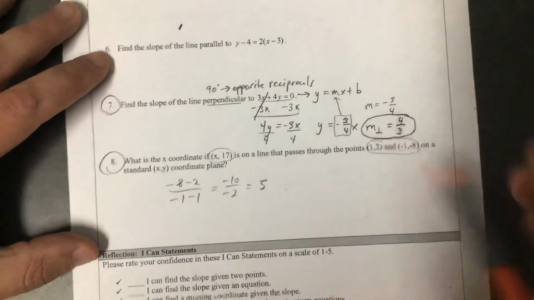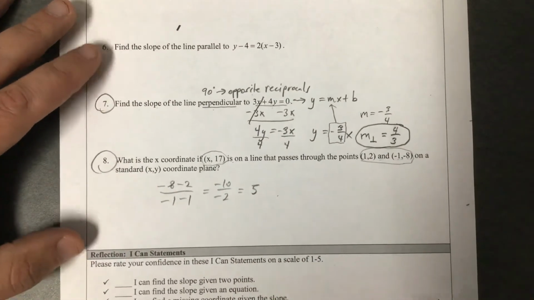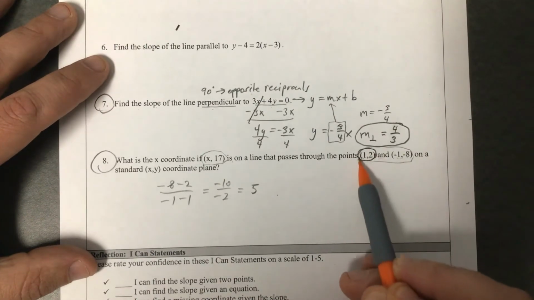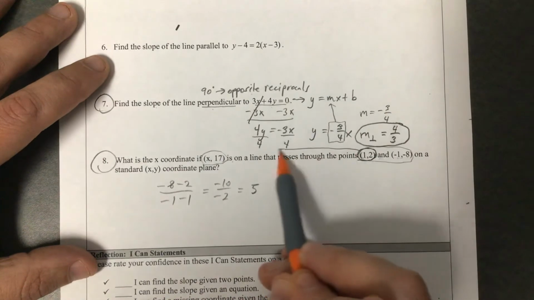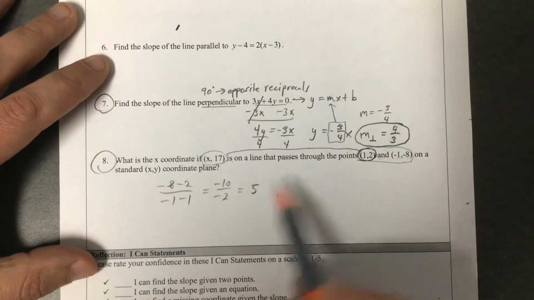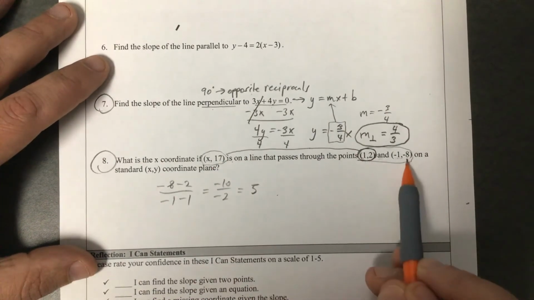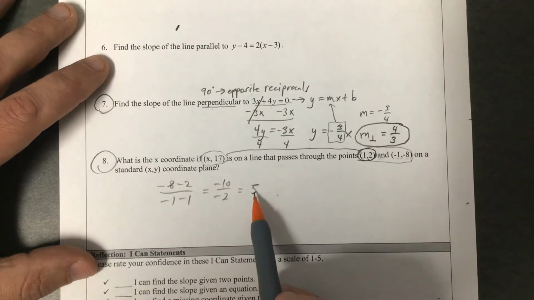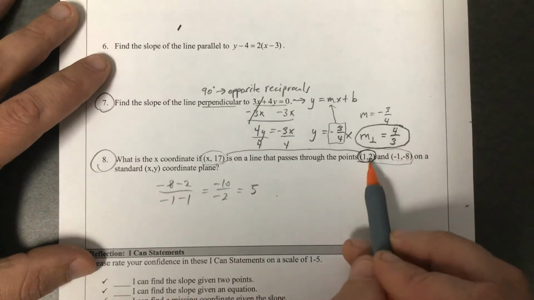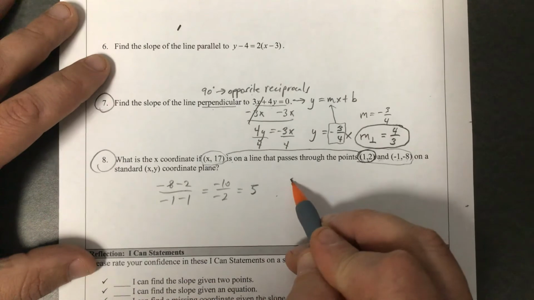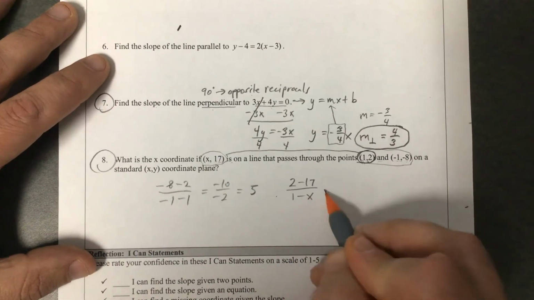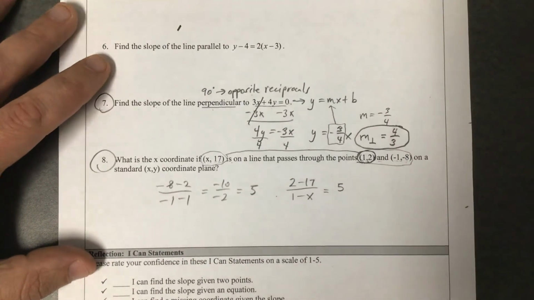Then what I can do, sorry for bumping the camera there, I can take one of these coordinates and set up an equation like I did on the front. I know the slope between this and this is 5 because it says that this is on the same line as those. So I'm going to choose this coordinate and this coordinate to set up an equation using the slope formula that's equal to 5. So this is going to end up being 2 minus 17 on the top, all over 1 minus x. I know that has to equal 5.